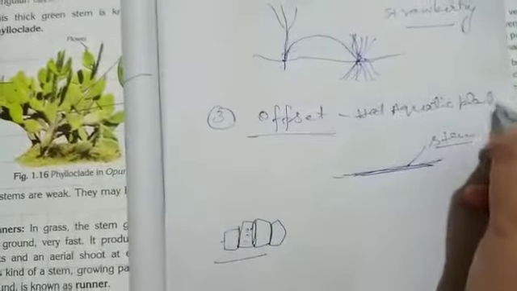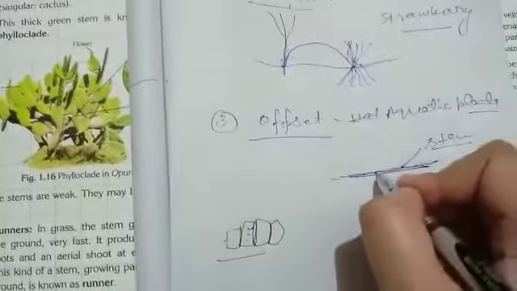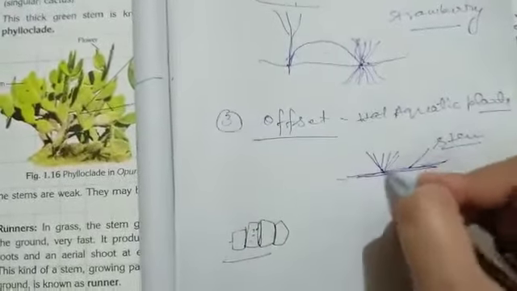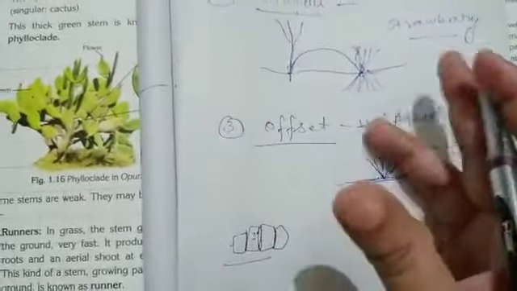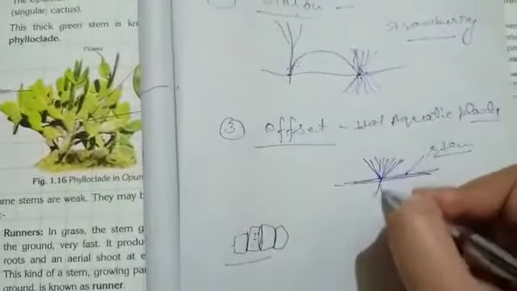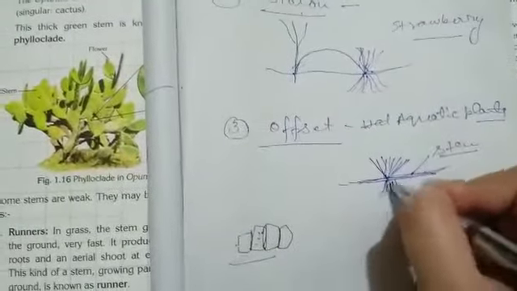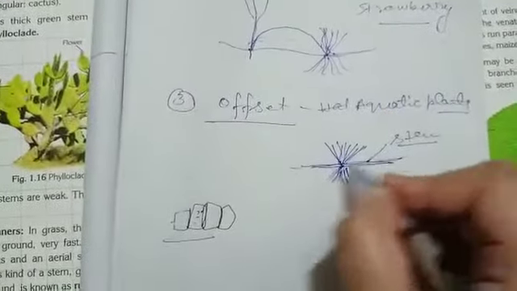So their stem grows parallel to the water surface, and now at each node a tuft of leaves comes out. Tuft means a bunch of leaves comes out of the surface of water, and a bunch of roots grows downwards below the surface of water.